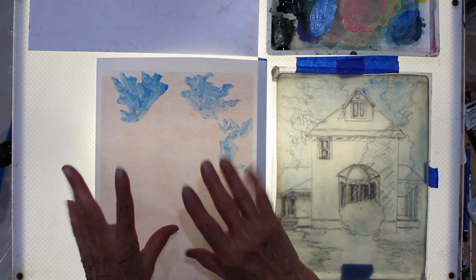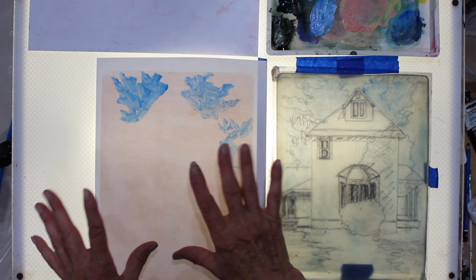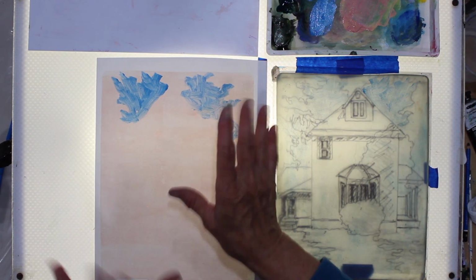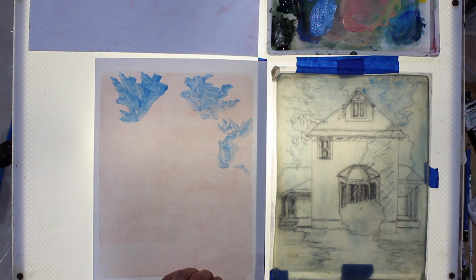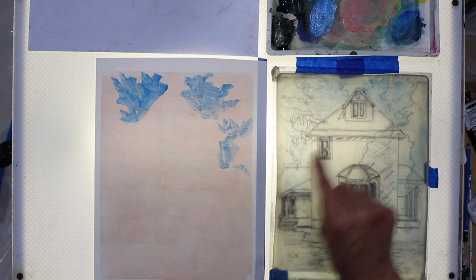Okay, so the sky is fairly brushy. That's a good undercoat. I'm going to do one more coat to smooth it out a little bit after this dries. So next we're going to block in the house.